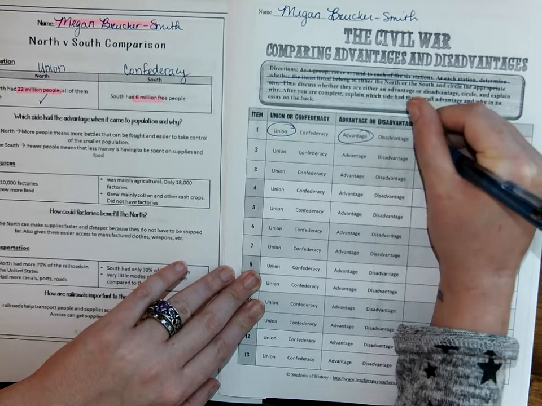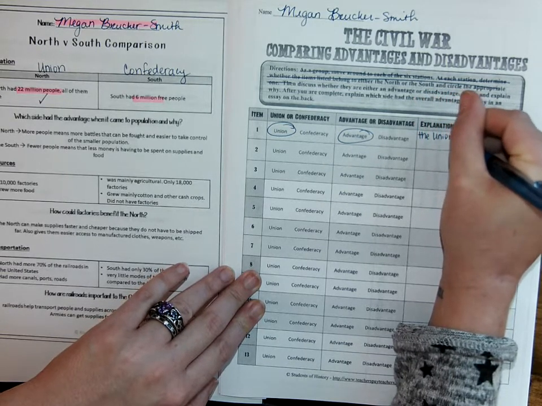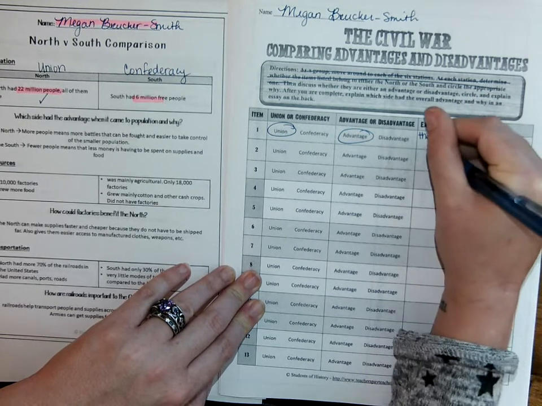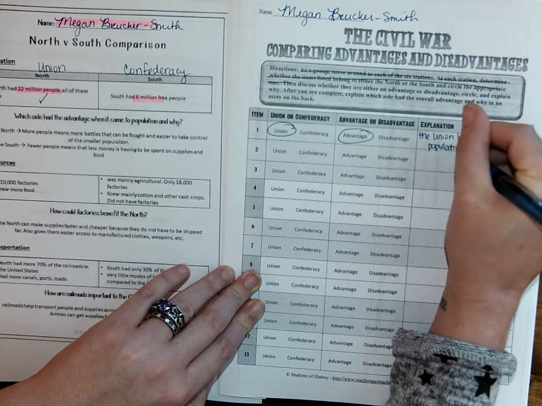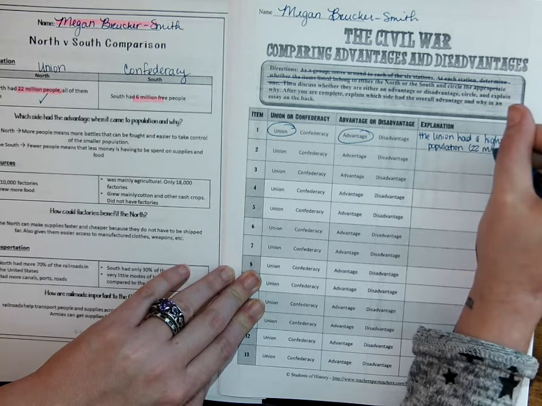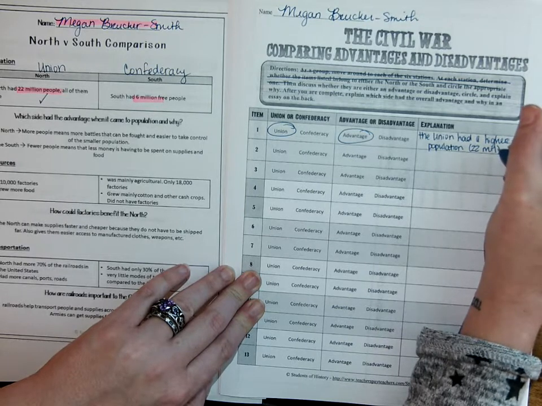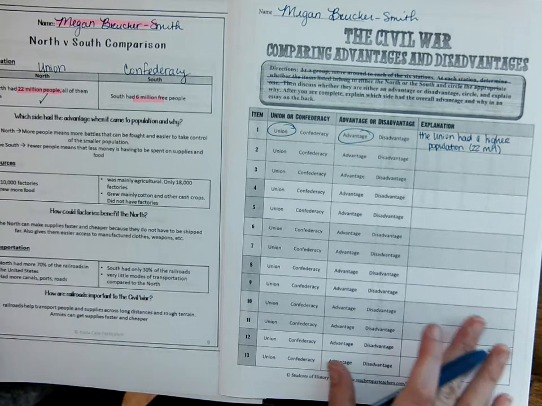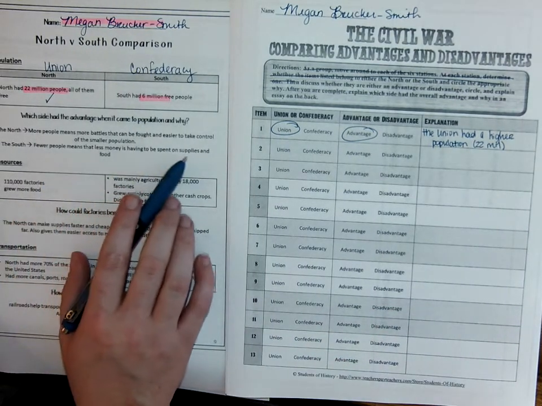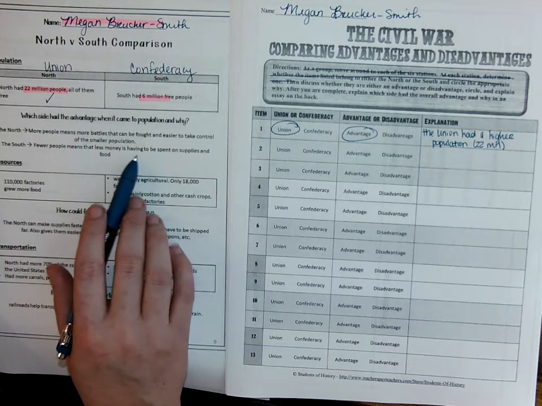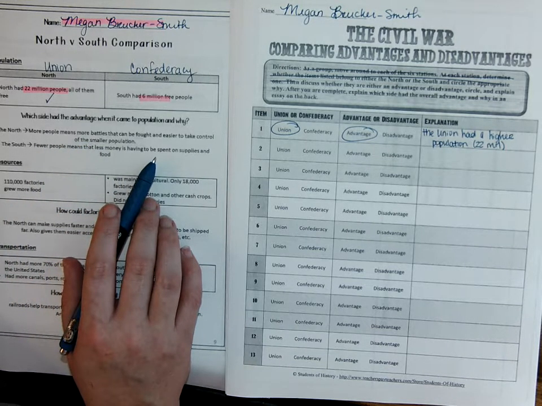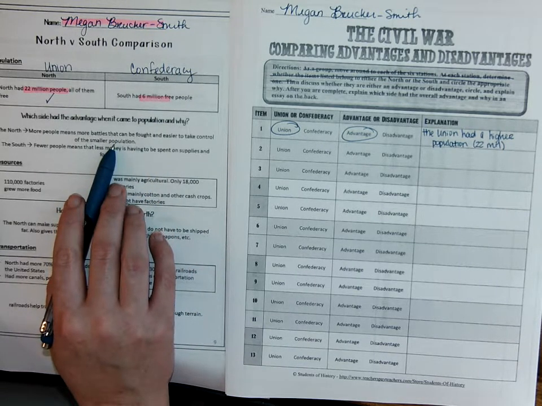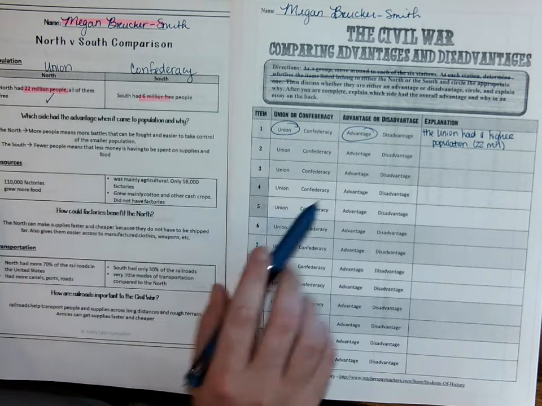What is the advantage? The Union had a higher population, 22 million. Why would that be an advantage? Because if they lose people in a battle, they can just replace them. More people means more battles can be fought and easier to control. Fewer people means that less money is having to be spent on supplies and food. So you could say they both have an advantage, but in the course of history, the Union is actually stronger here.